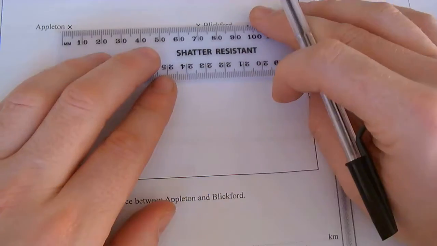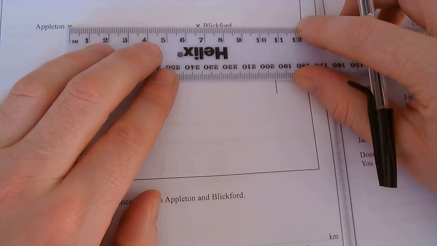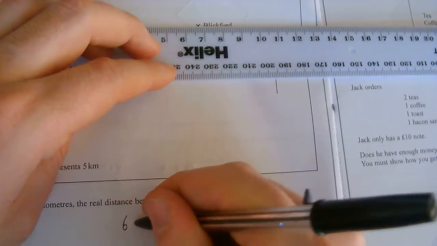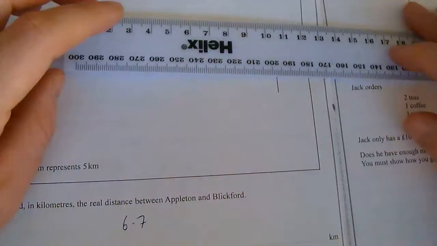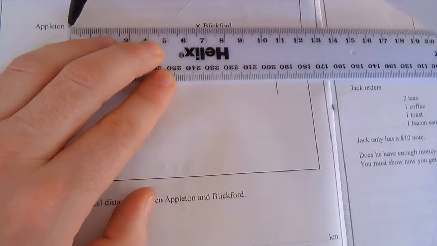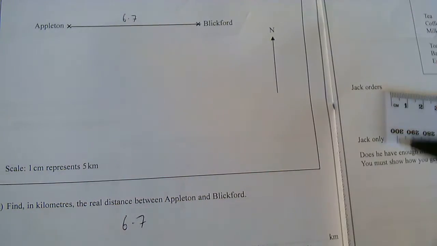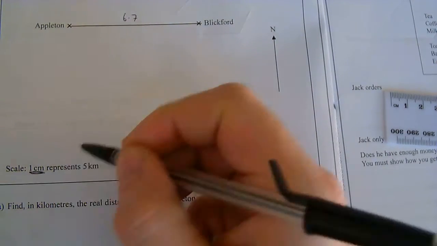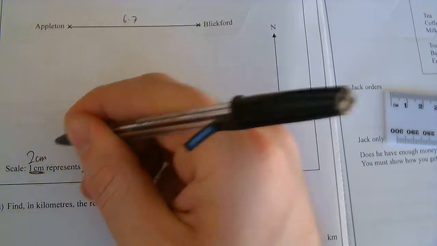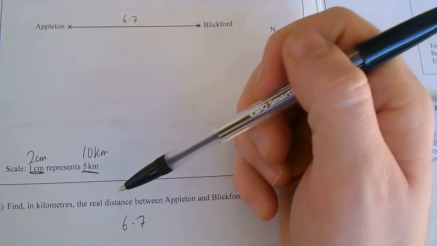So I'm going to measure it. So I'm going to get in centimetres. So I've got 6.7 centimetres. That's the line. I mean, you can draw the line if you wish, just so you've got it there. Doesn't matter. Okay, and that's 6.7 centimetres. It says every centimetre is 5 kilometres. So if I had 2 centimetres, it'd be 10 kilometres, because I'd be multiplying 2 by 5.